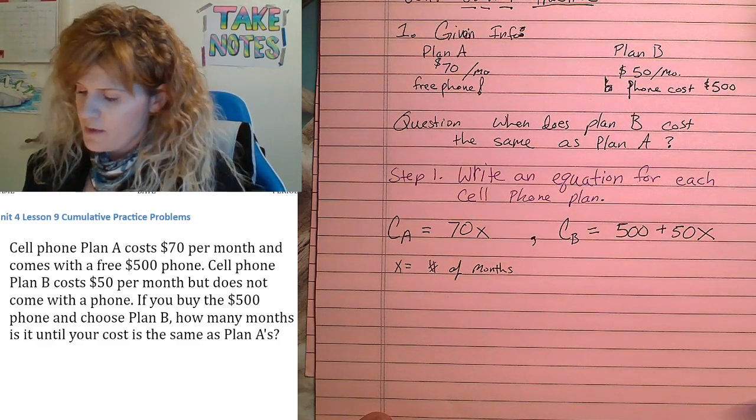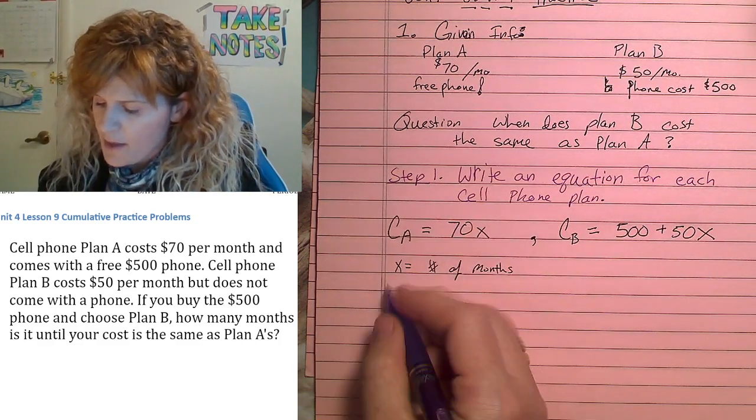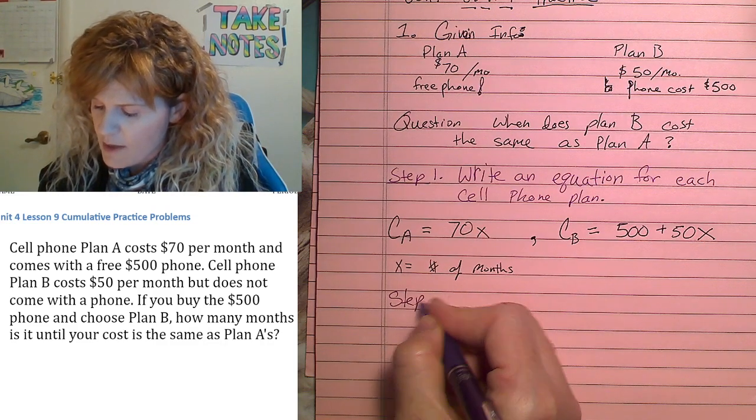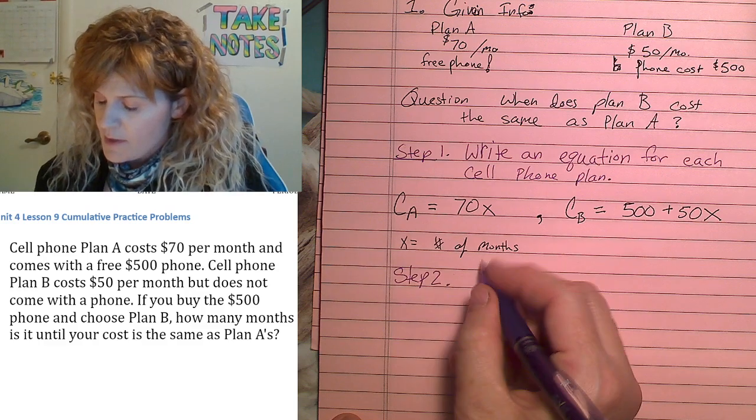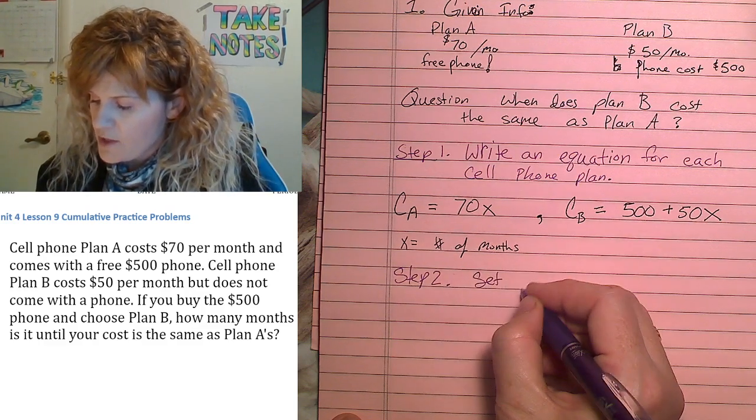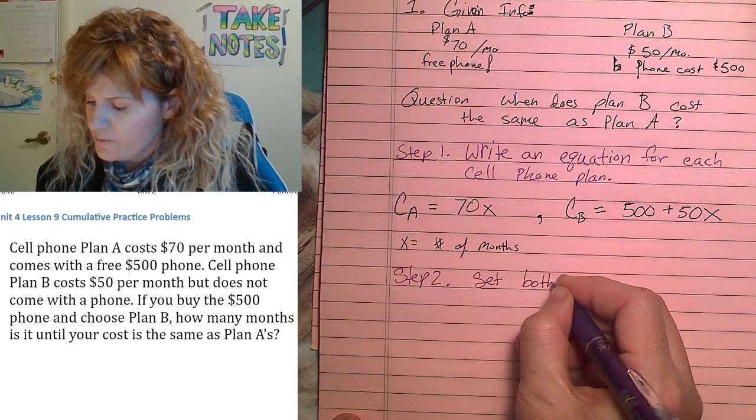Okay, that's step one. Step two, go ahead and write this down in your notes so that you can do this on your own. Step two, set both equations equal to each other.